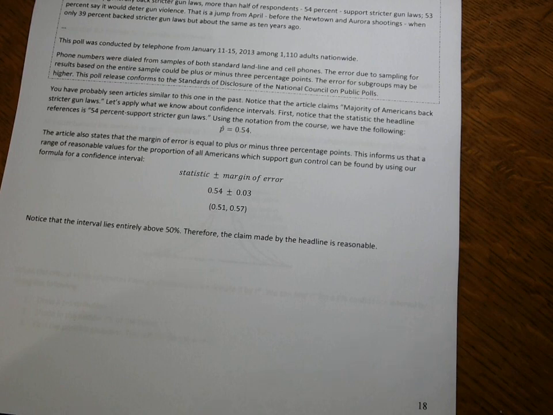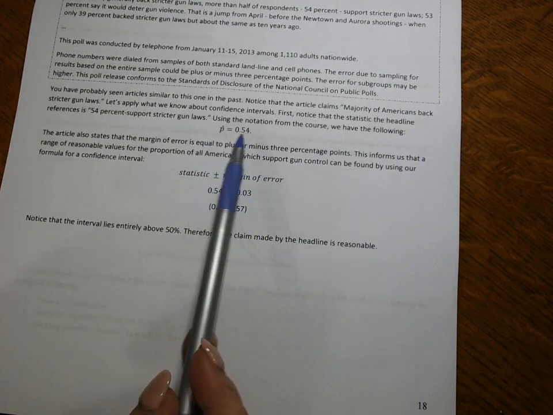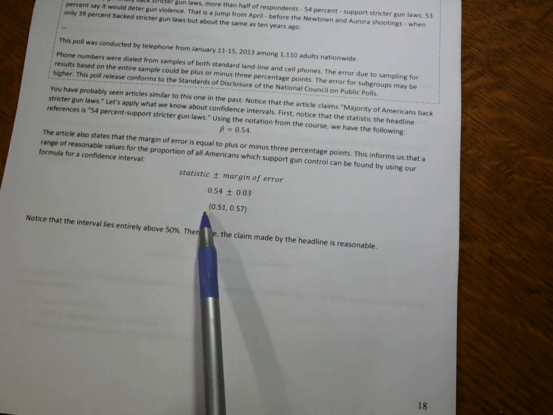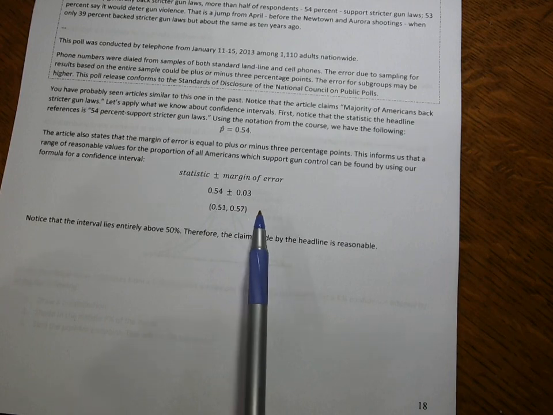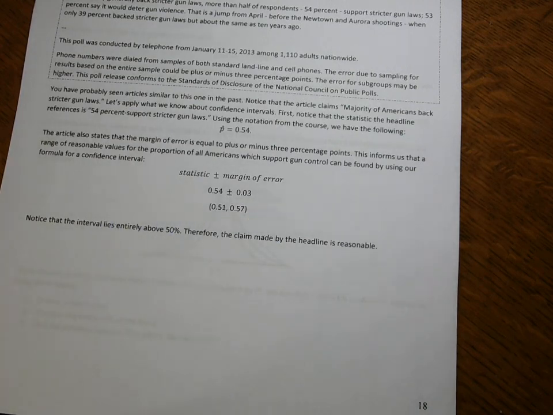First, notice that the statistic the headline references is that 54% support stricter gun laws. Using the notation from the course, we know that their p-hat, or their point estimate, was 0.54. The article also states that the margin of error is plus or minus 3 percentage points. This informs us that a range of reasonable values for the proportion of all Americans who support gun control can be found by using our formula for a confidence interval. So here we see the actual range is anywhere from 0.51 to 0.57, or 51 to 57% of people support it. Notice this interval lies entirely above 50%. Therefore, the claim made by the headline is reasonable.